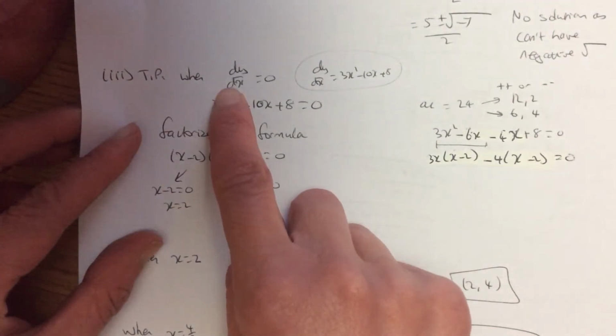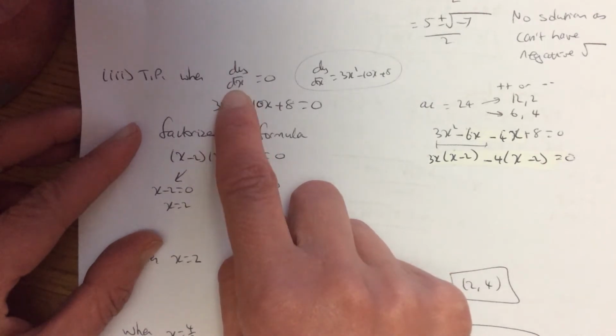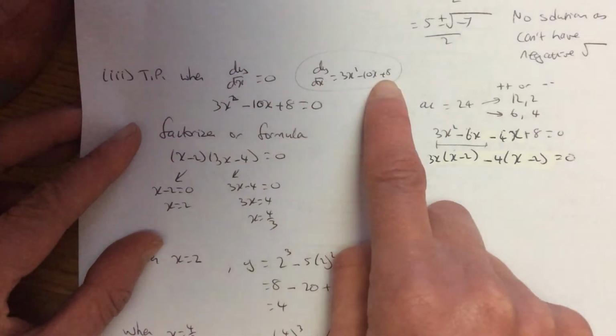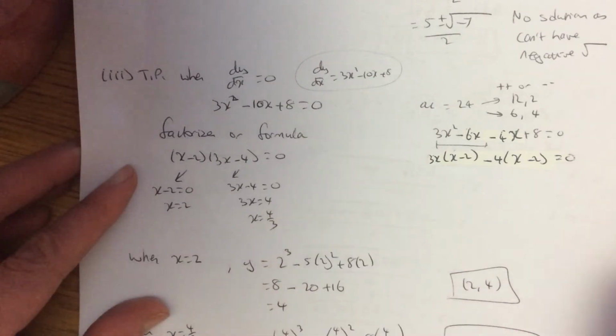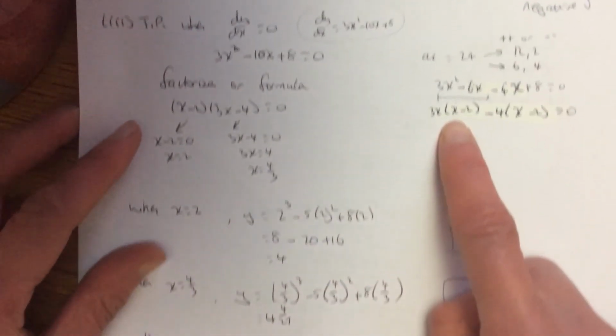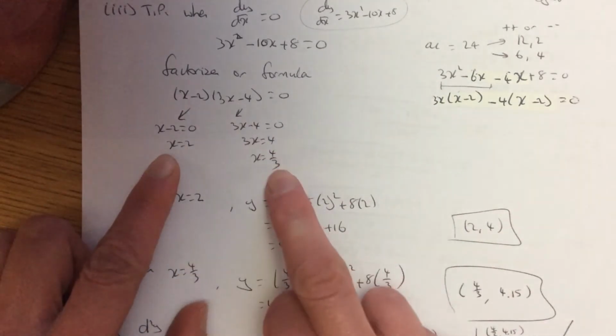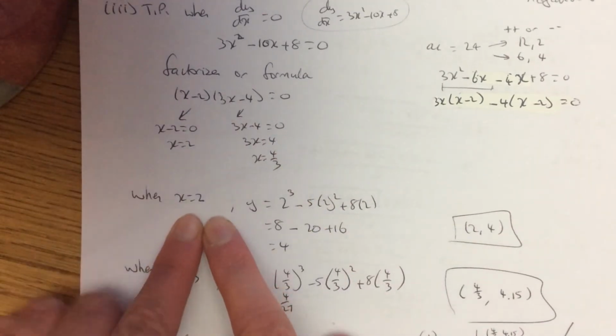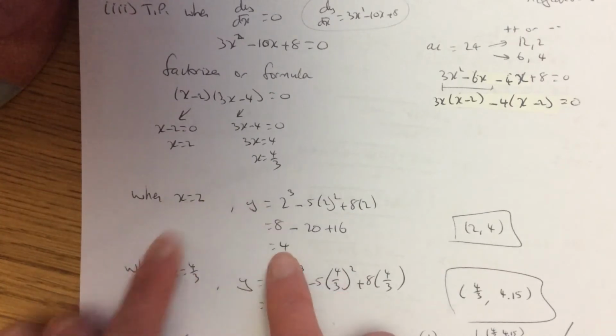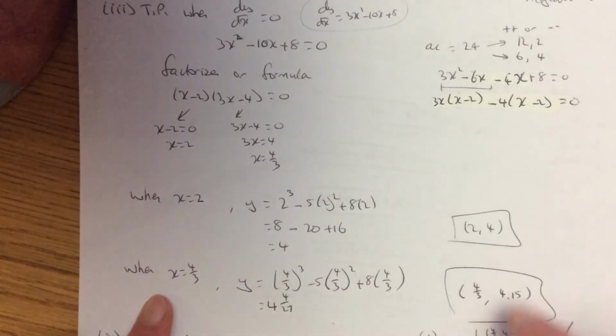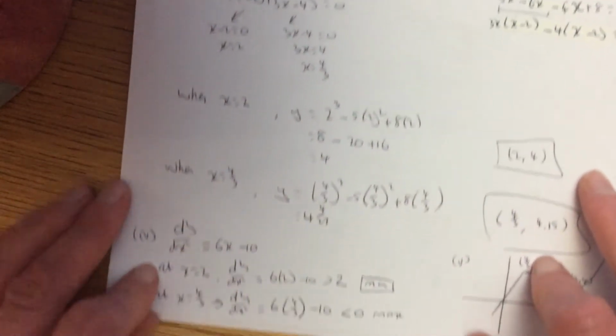The turning point. Remember how to do that? dy by dx equals 0. There's my dy by dx. Put it equal to 0. Factorise or use the formula. So I have factorised, but formula is fine. Each bit equal to 0, get your x's. Hope this is familiar to you now. You've got your x, work out your y. You've got your x, work out your y. There's your 2 points. Hopefully you know what's coming next.